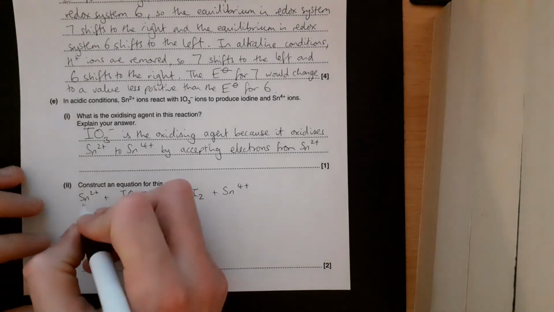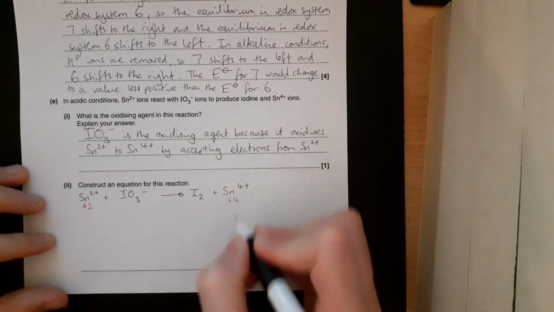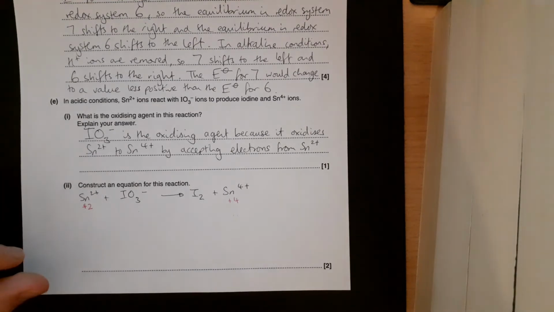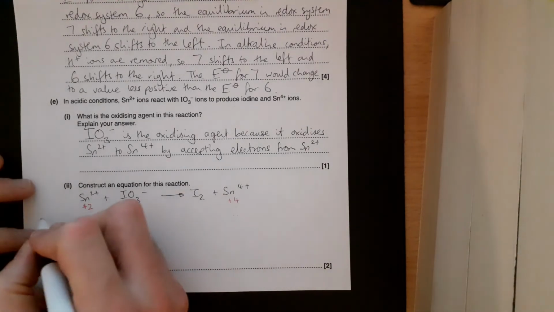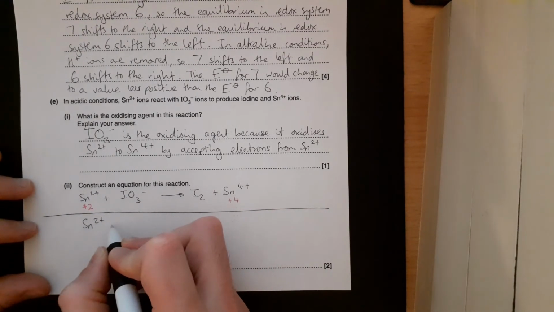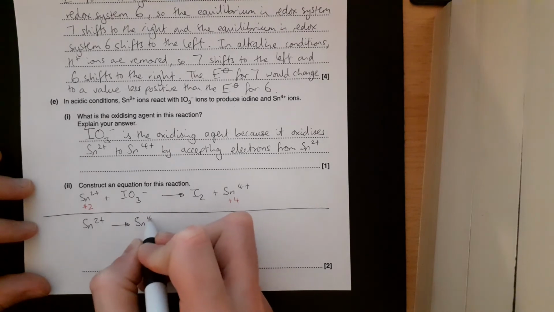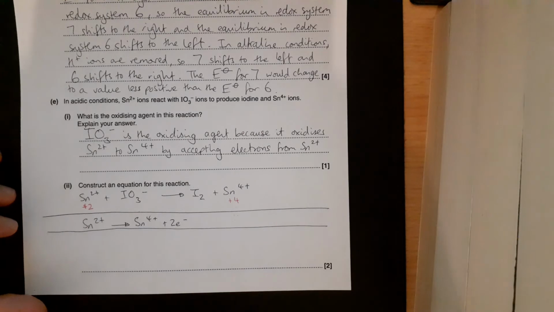Okay, we know that this is +2 here, going to +4. So the tin has been oxidized. We knew that anyway, didn't we? So therefore, we can write a half equation that involves the tin, and that's going to be easy. It's just Sn2+ going to Sn4+ plus 2 electrons. That's a nice easy half equation.